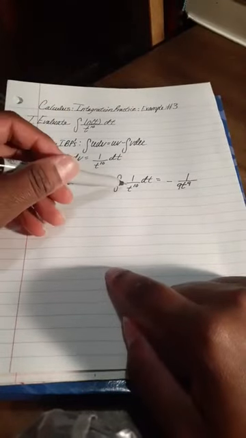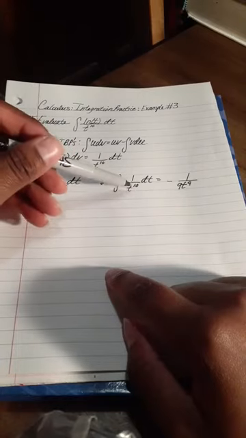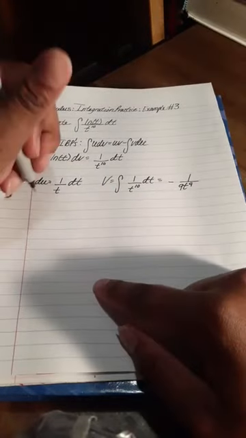Now, if you don't know how to integrate 1 over t raised to the 10th power with respect to t, use a little bit of algebra and convert 1 over t raised to the 10th as t raised to the negative 10th and integrate it, and you'll get that. Now we follow our integration by parts formula here. Remember, multiplication is commutative, so it doesn't really matter how you write the left side. You can kind of clean it up a little bit.